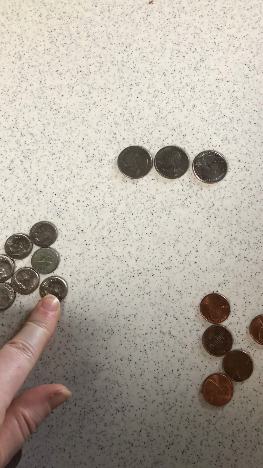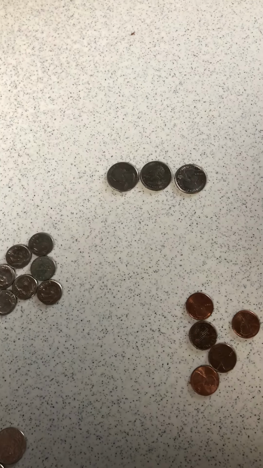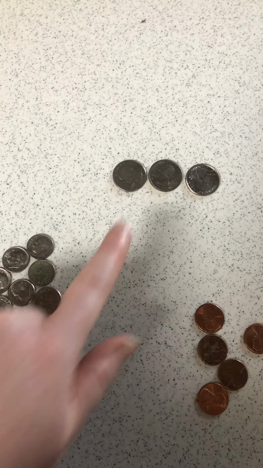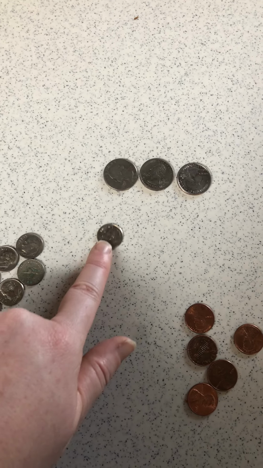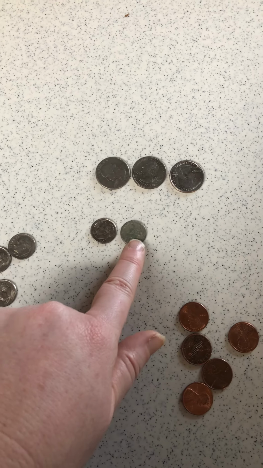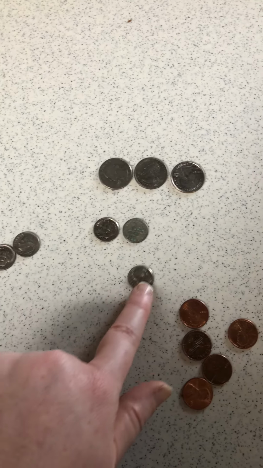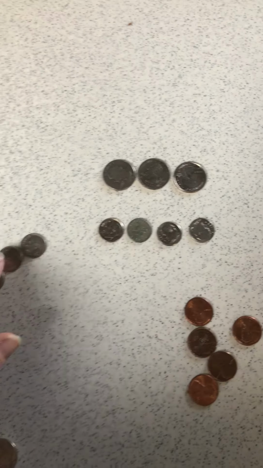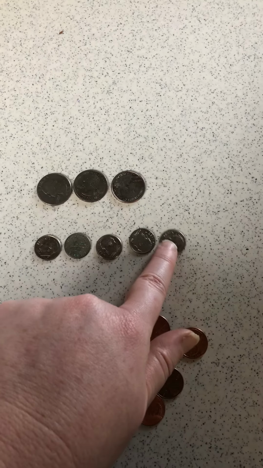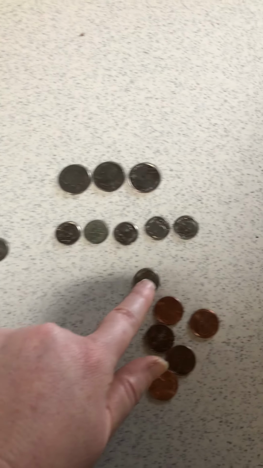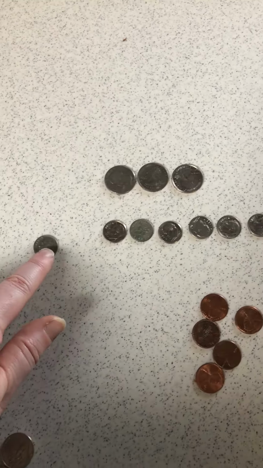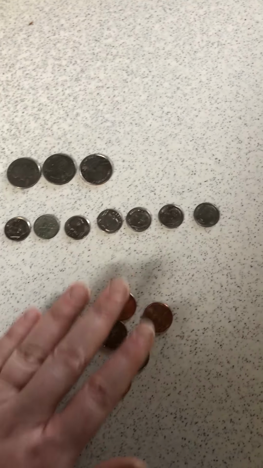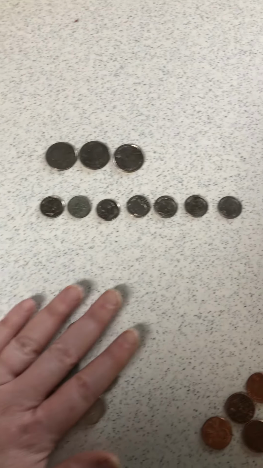Now I'm going to count by tens. Remember, we would jump straight down on the hundreds chart. So we have 75, 85, 95, 105, 115, 125, 135, 145. Wow. Now let's do the nickels.